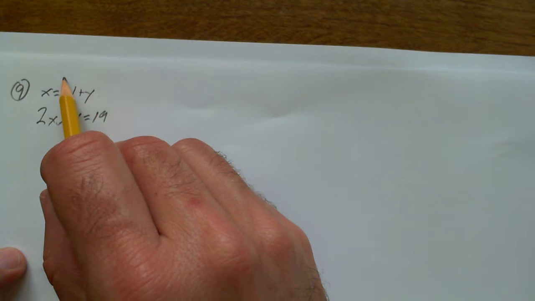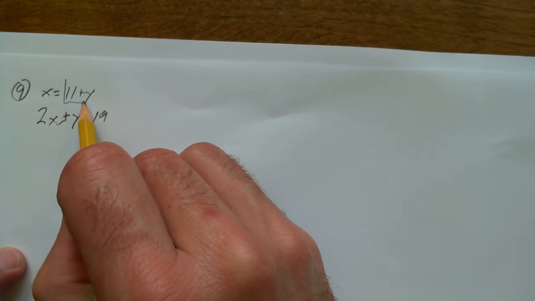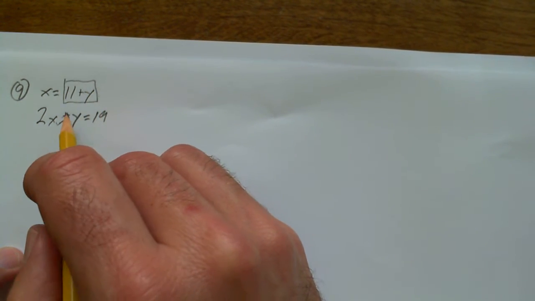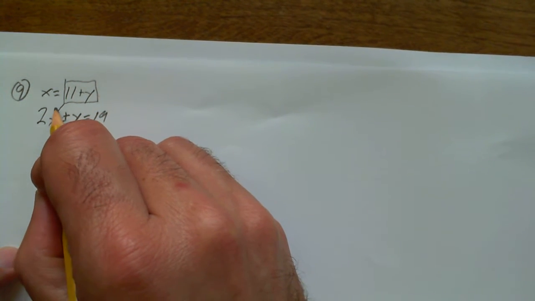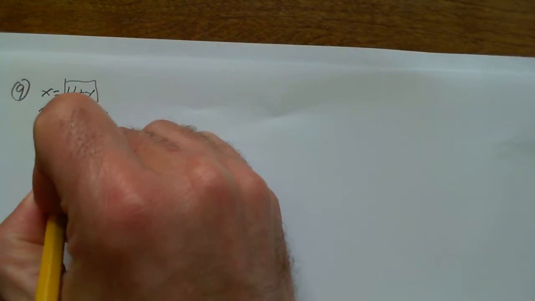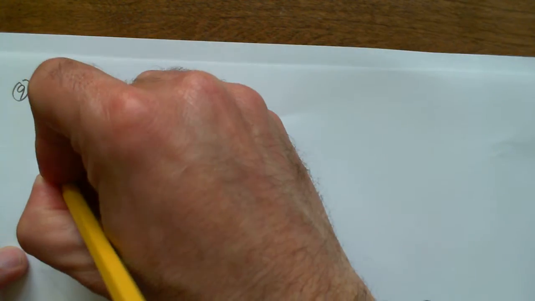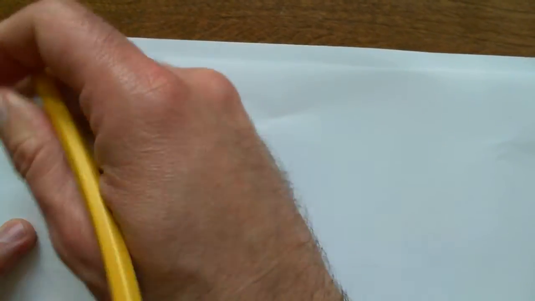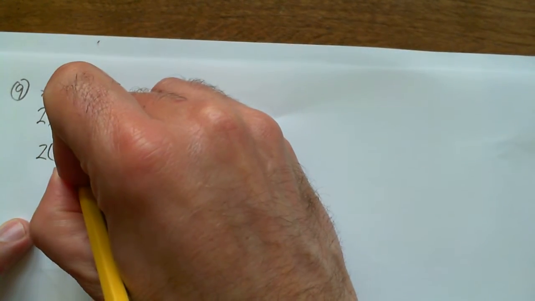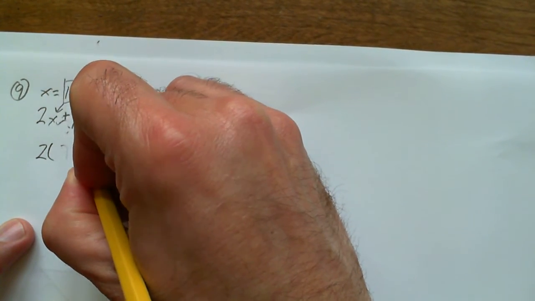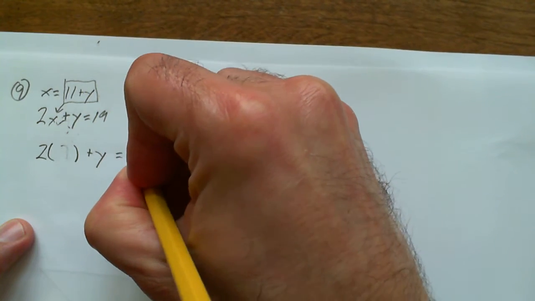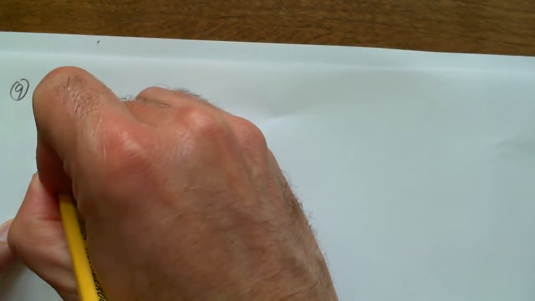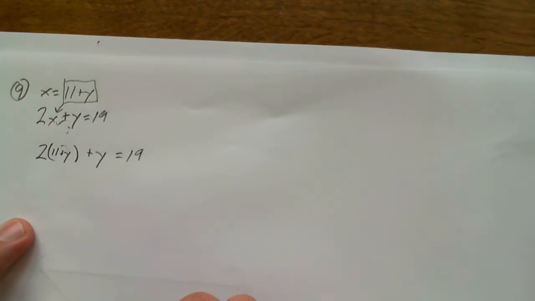So I can take this 11 plus y, and since it's exactly the same as x, I can plug it into that x right there. So I can write this equation as 2 times something plus y equals 19. Instead of x, we could put in 11 plus y.